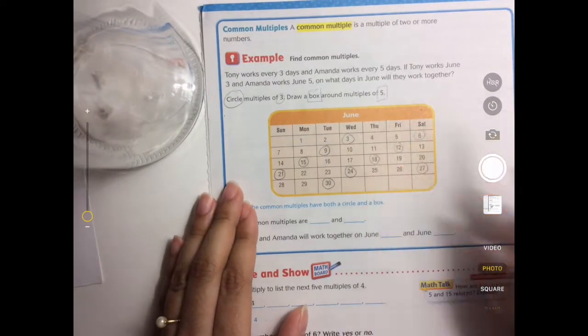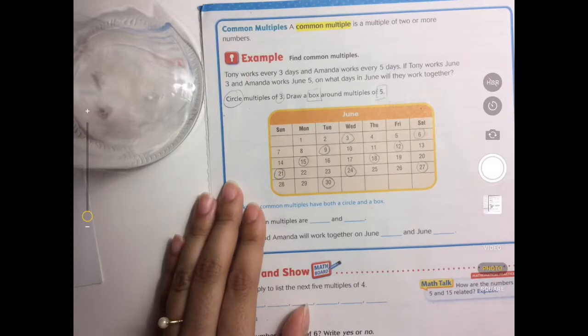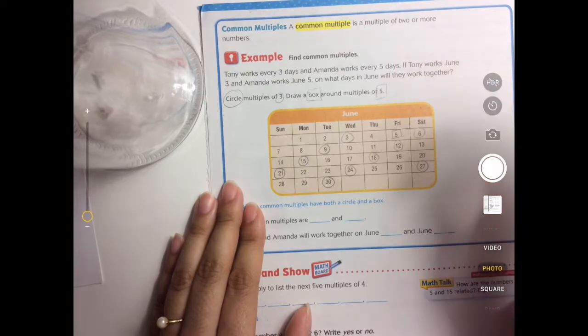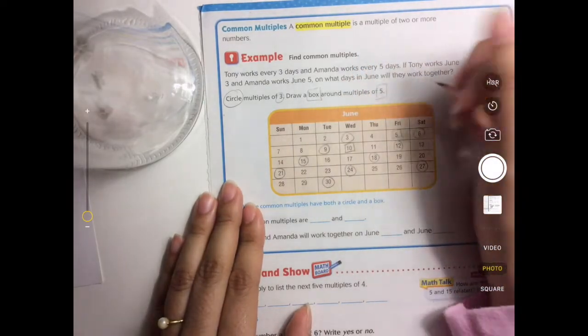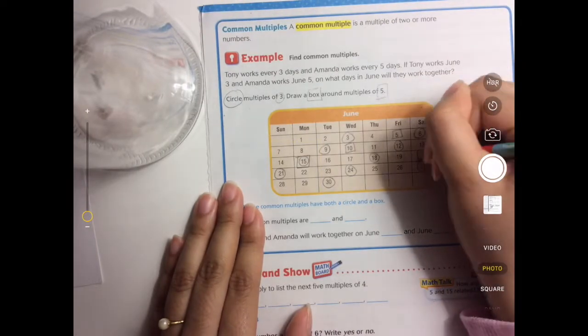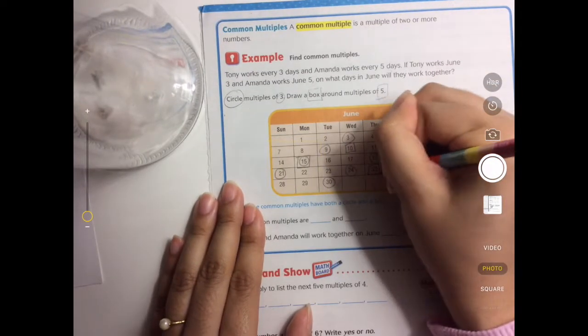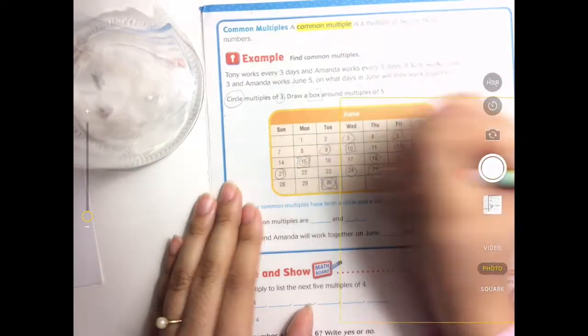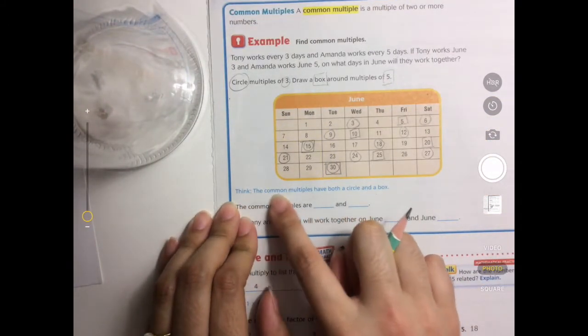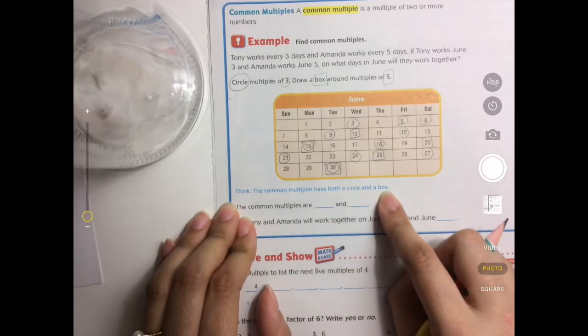Now let's go by 5s. Multiples of 5 means we count by 5s. So products of 5, basically. So we see 5, 10, 15, 20, 25, and 30. Now this little box tells us right here, think. The common multiples have both a circle and a box.